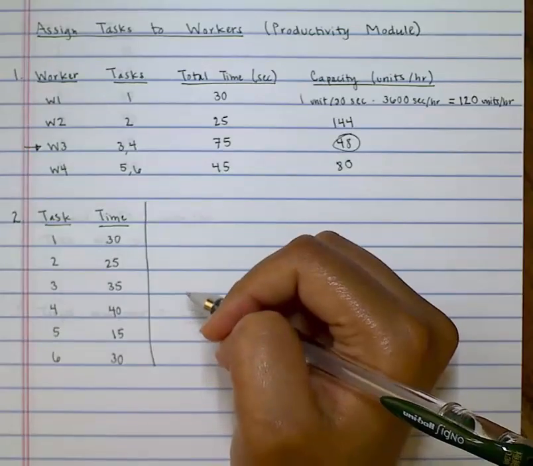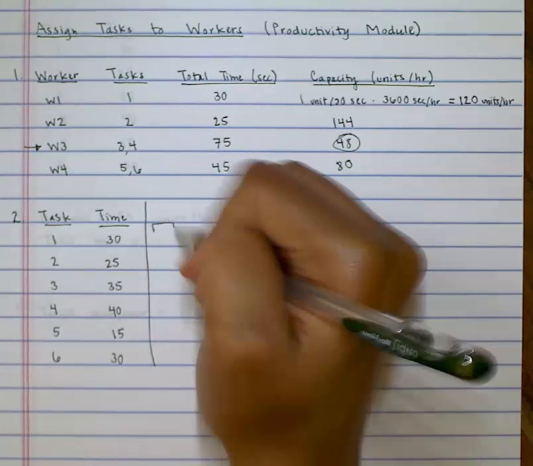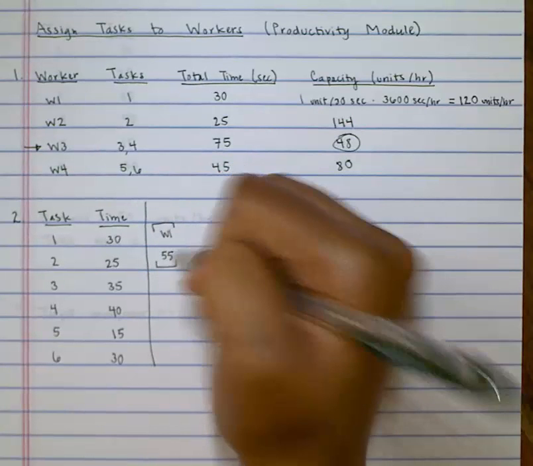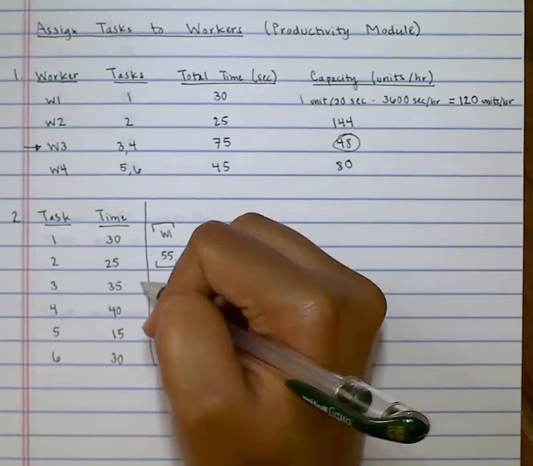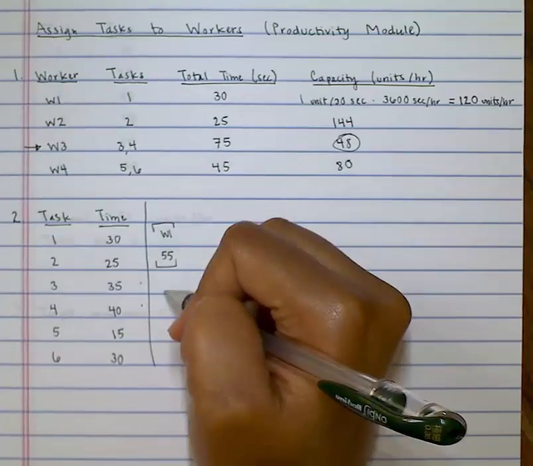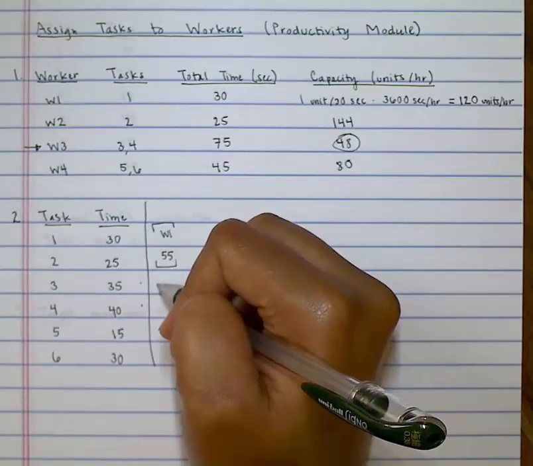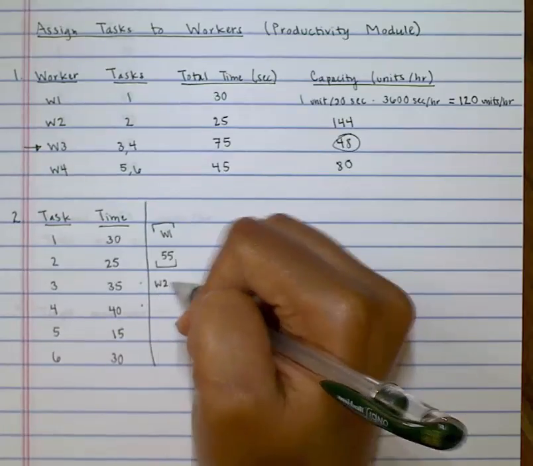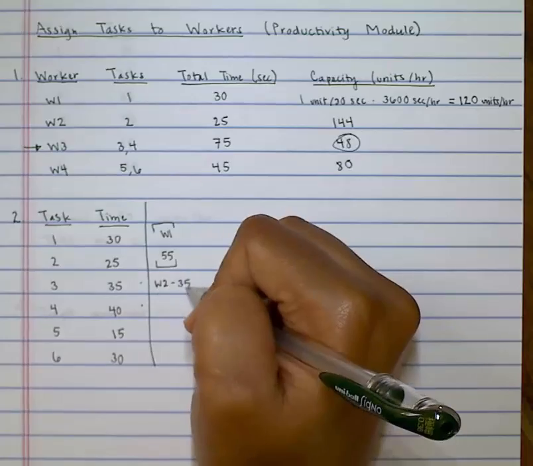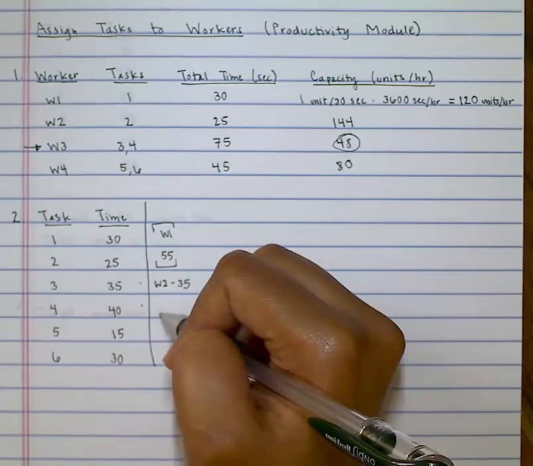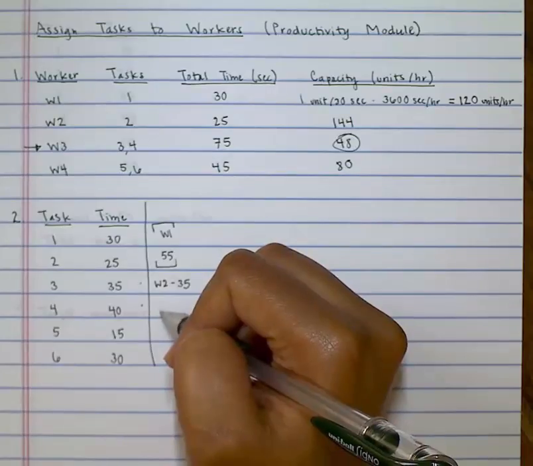For a first guess, let's group tasks 1 and 2 together, so Worker 1 will spend 55 seconds on his tasks. If we group tasks 3 and 4, Worker 2 would spend 75 seconds on his tasks. This exceeds the time of 55 seconds for Worker 1, so grouping these tasks would decrease the process capacity. Let's leave them separate. So Worker 2 performs just Task 3, which takes 35 seconds.